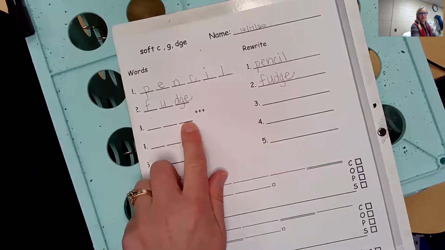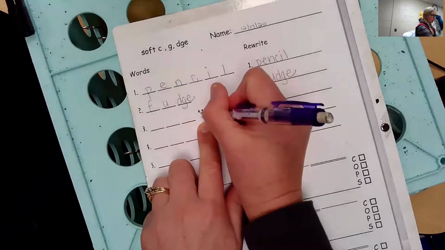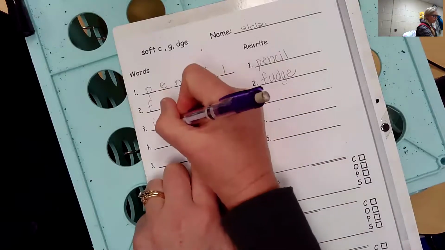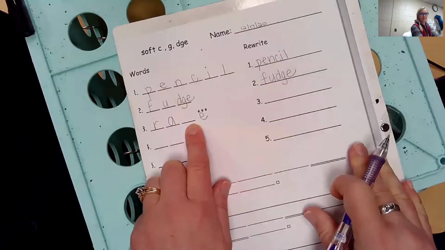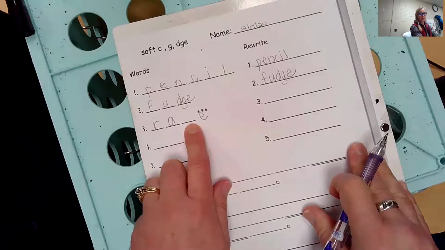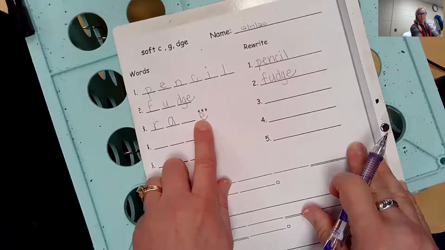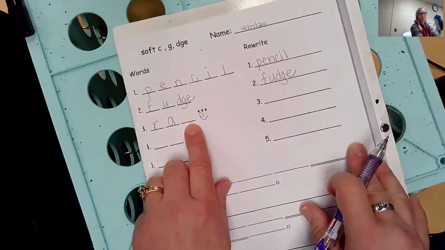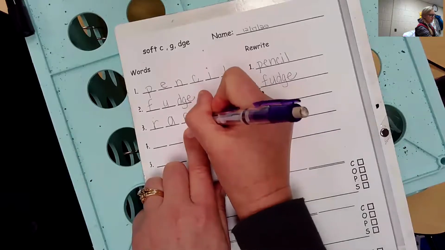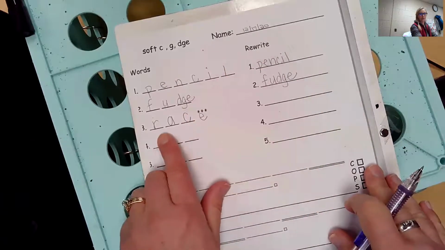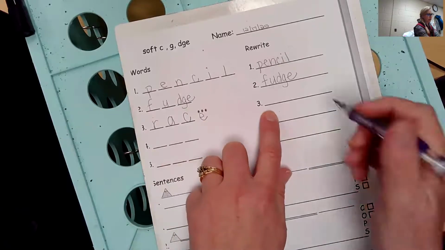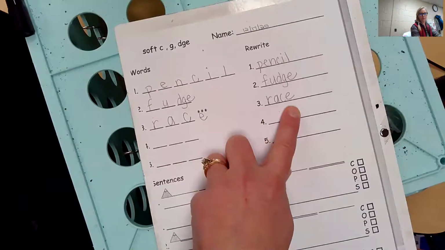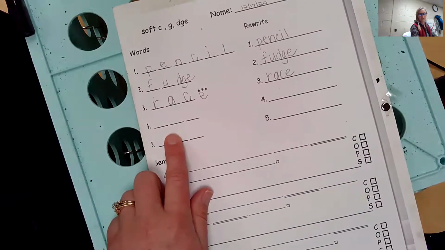R-A-C. Now, we know that this is a silent E, friends. R-A. Now we hear an S sound. But we're not going to put the letter S here because we have an E. Remember, if the letter C is followed by an E, I, or Y, it makes the S sound. Here's our word, race. If yours matches mine, move it over to the rewrite line. Race. Good.